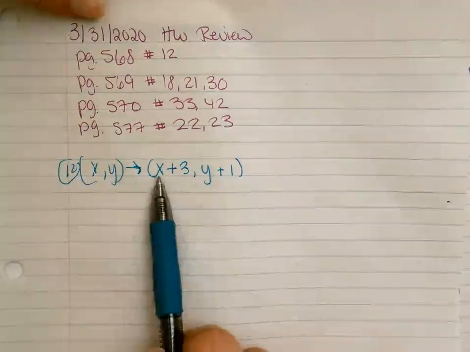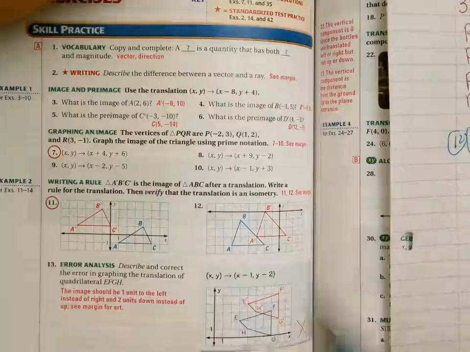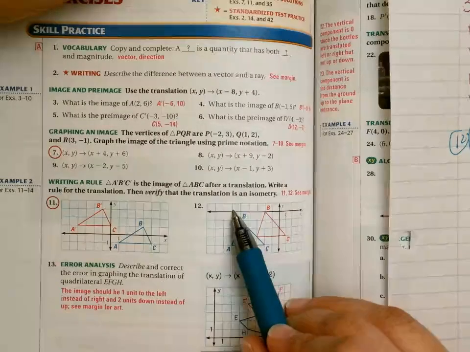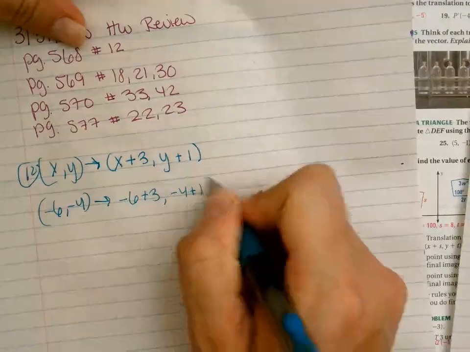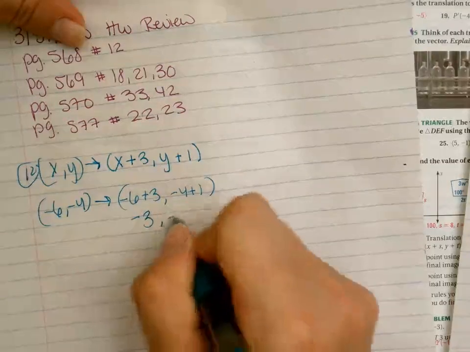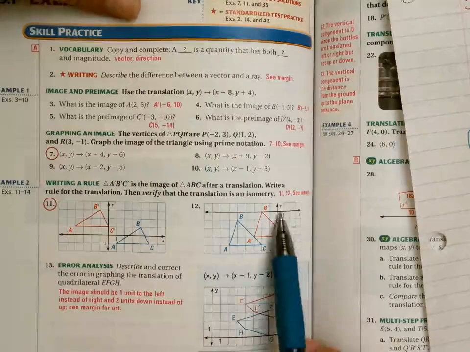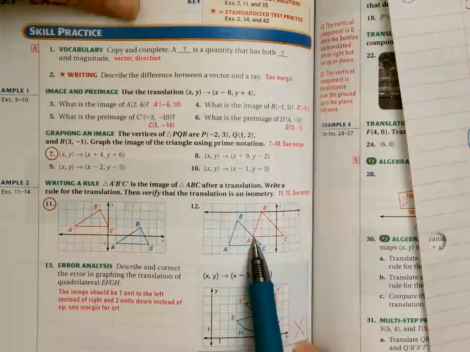If I take my x coordinate and I add 3 to it, and my y coordinate and I add 1 to it, it's going to give me my prime. So I can verify this. I'm at negative 6, negative 4. Once I apply the rule, negative 6 plus 3, negative 4 plus 1, I'd have negative 3, negative 3. Let's verify that that's where my A prime is. Negative 1, 2, 3, negative 1, 2, 3. And that's where my A prime is, the image of my A. So it checks out.